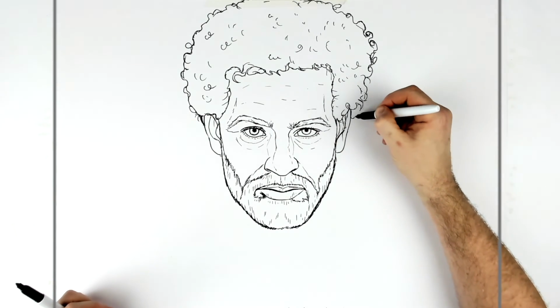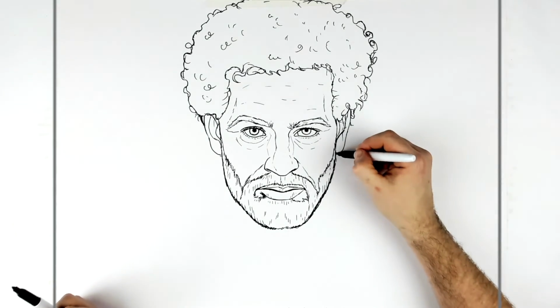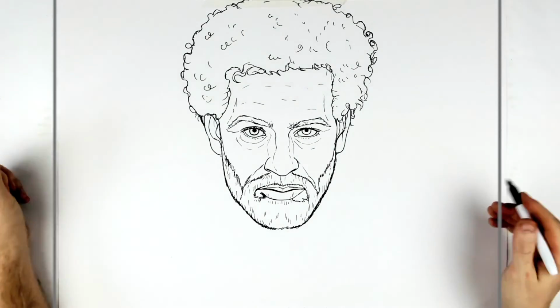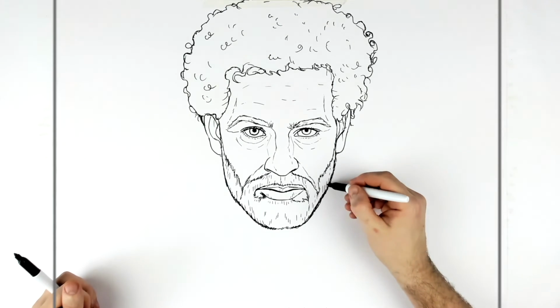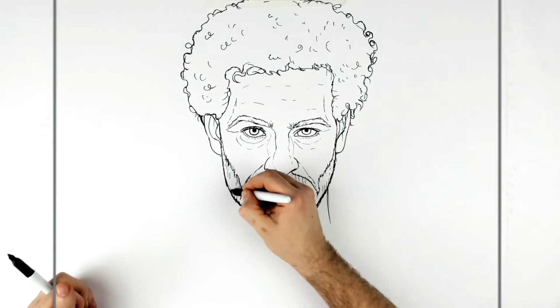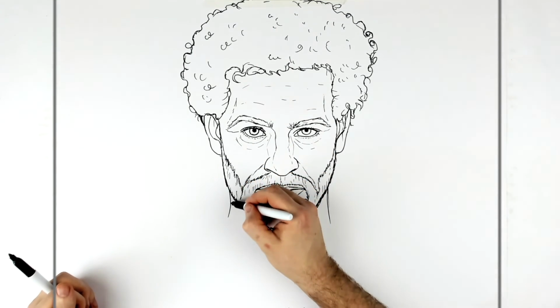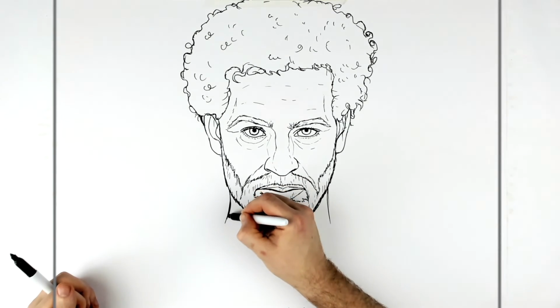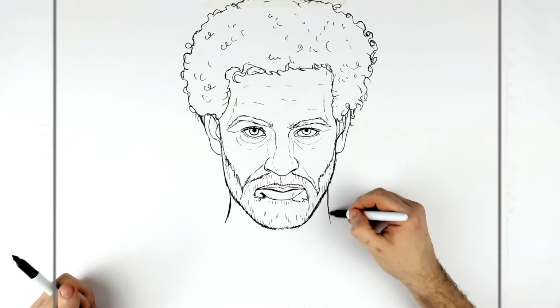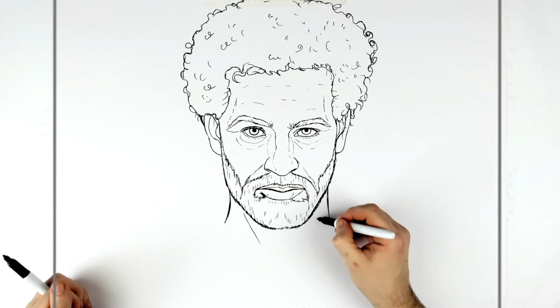Maybe some just sticking out from behind his ear. Right, so then his neck just comes down from his jaw. So then you have neck muscle lines.